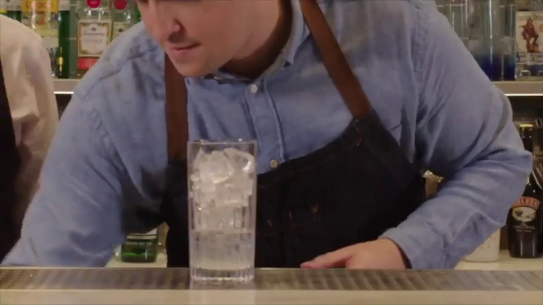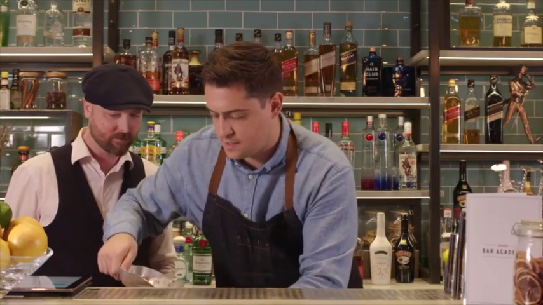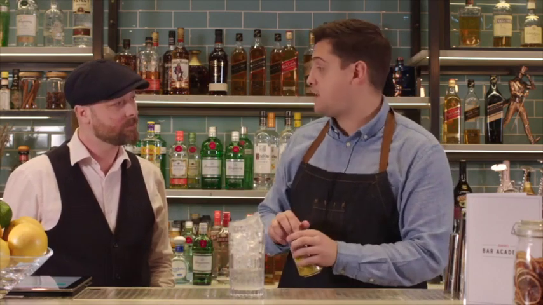Just the equivalent of a teaspoon. Yep. A bit more ice. It's always good to have loads of ice in a glass. And we simply top up with equal amounts of lemonade and apple juice. Okay.